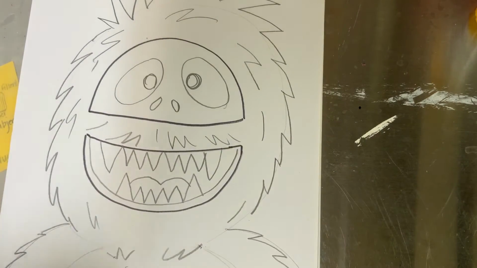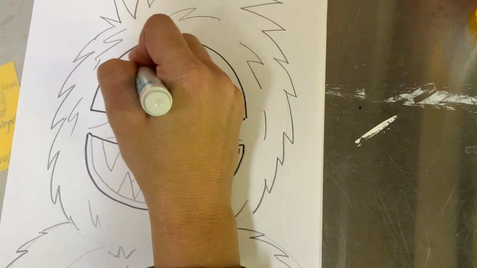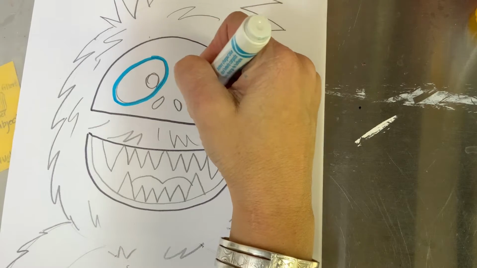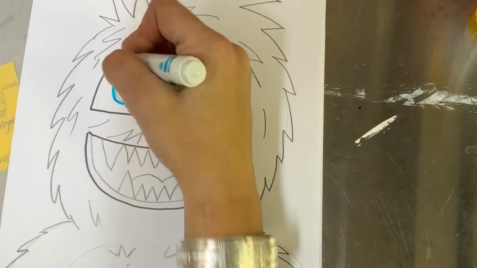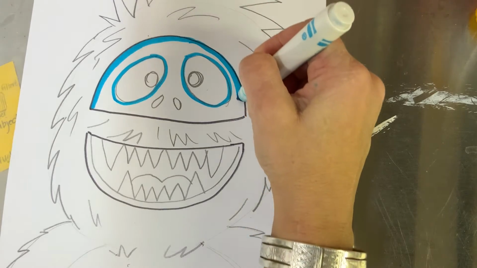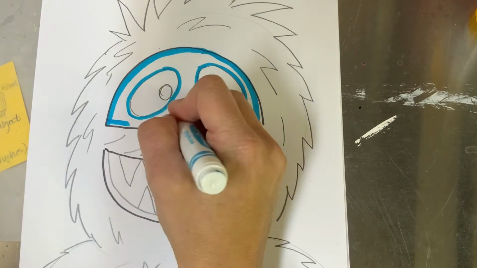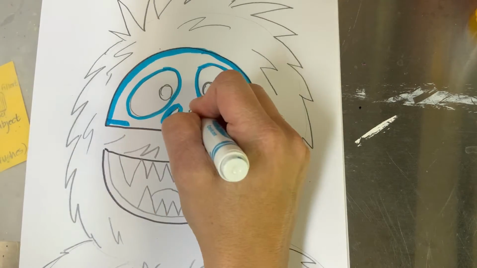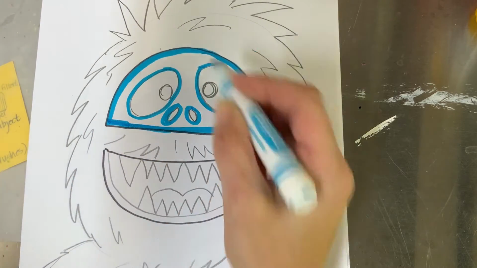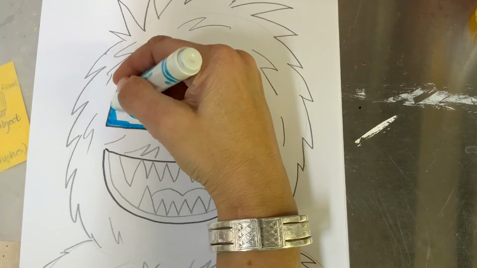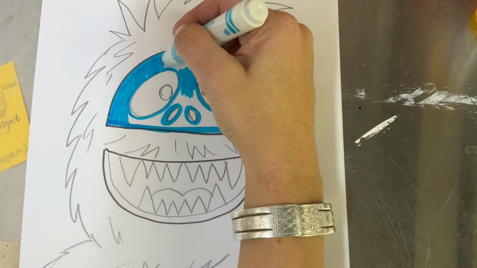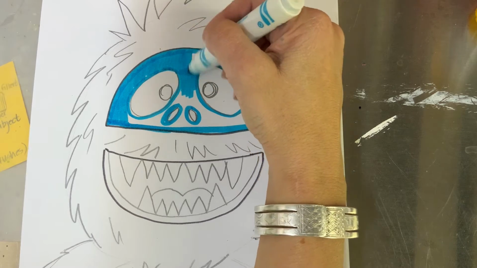This is from the Rudolph movie. Now in that movie, his fur is all white. And in here around his eyes, you can make whatever color you want. But if I want it to look kind of like the movie, I'm going to make the colors the same. So I'm going to make mine have this blue that I see in the movie.